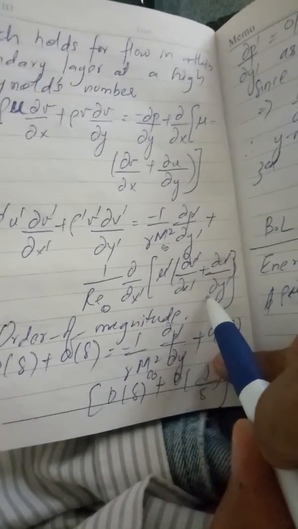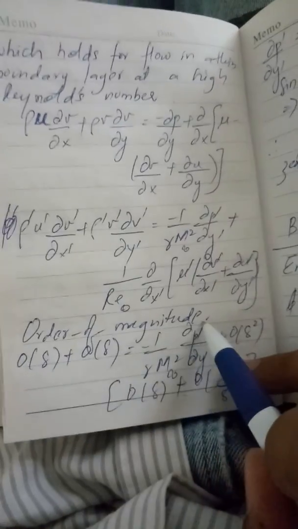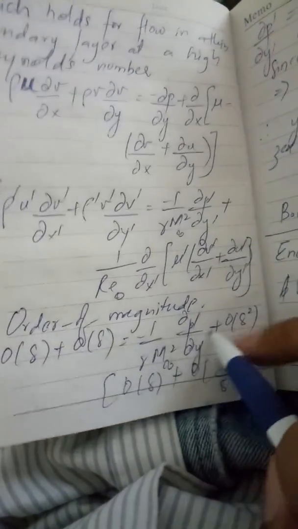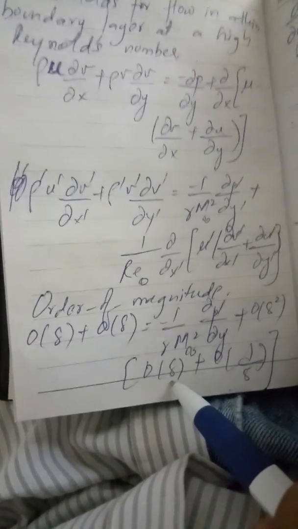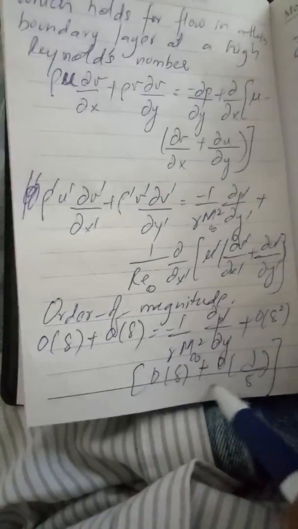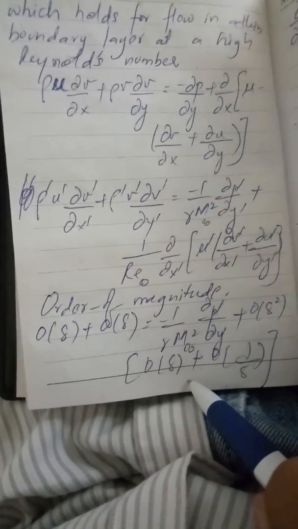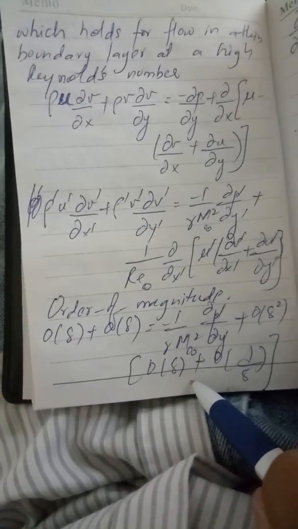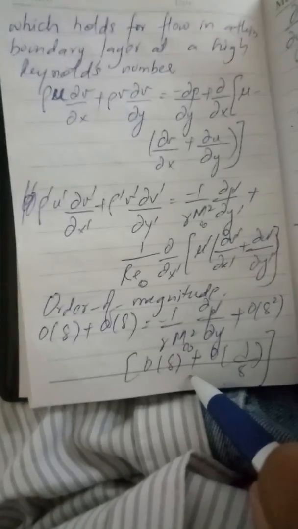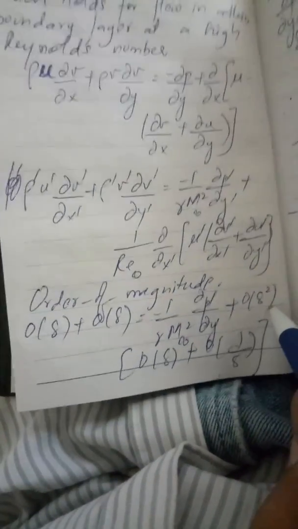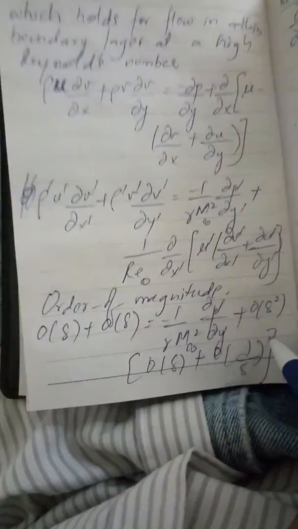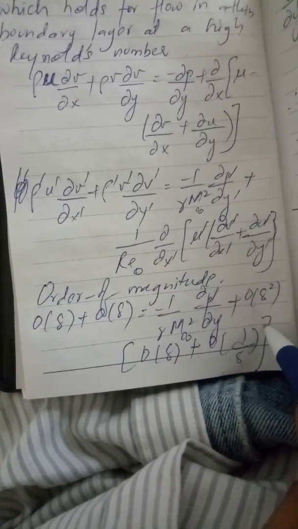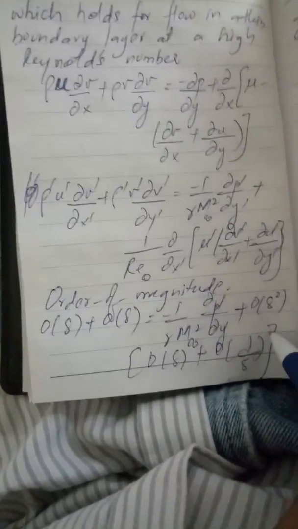That would be the order of magnitude, and that would be this one. So the order of magnitude is this, and 1 minus rho m squared into this one plus this.